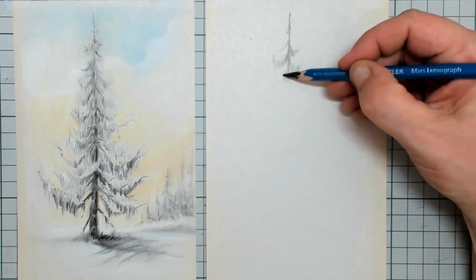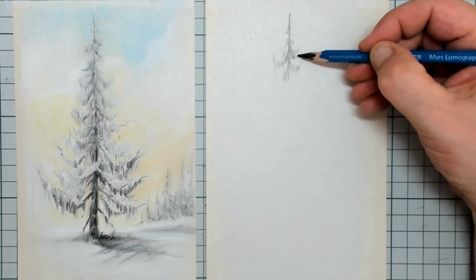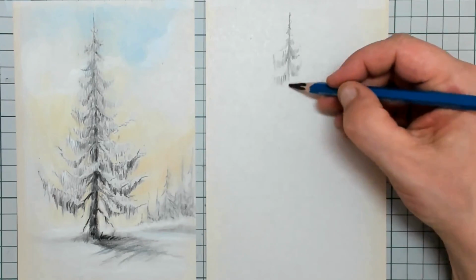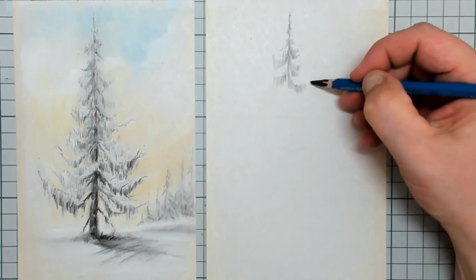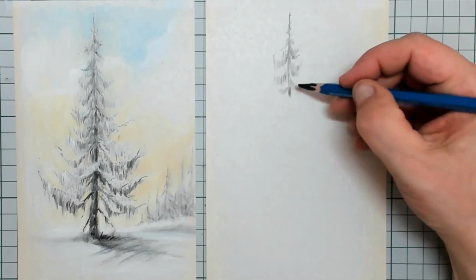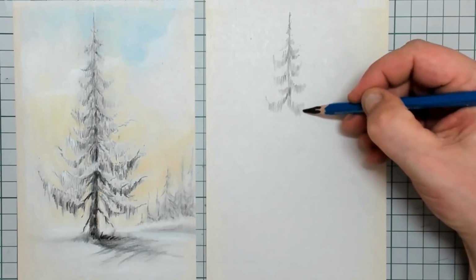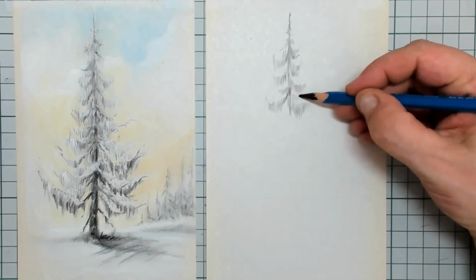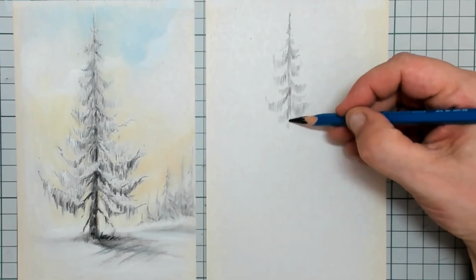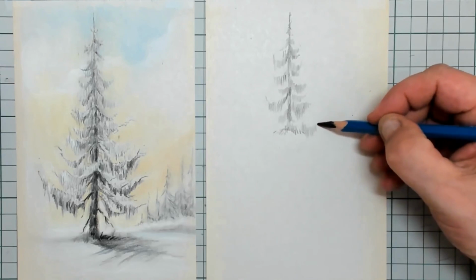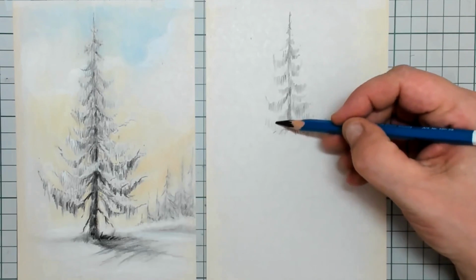What I do is I draw from top to bottom, and I'm using all vertical lines, so I do not go sidewards for the setup of this pine tree. I'm simply thinking of branches that are going forward and backward.